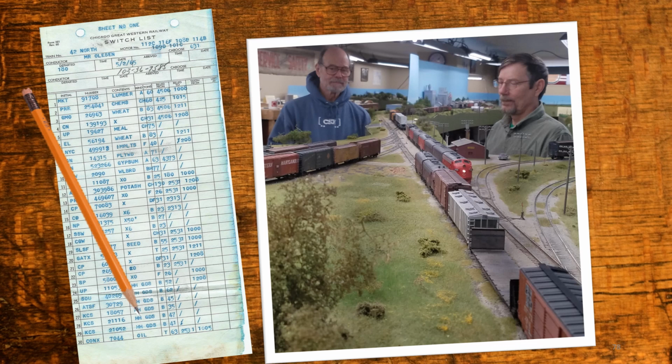Here's another shot, kind of looking north. The local there on the siding and the main line 6 F units heading down to clear the switch and back on and pick up the cars and head south.